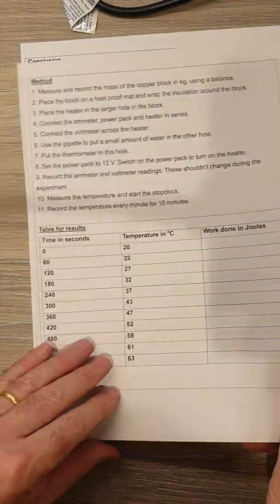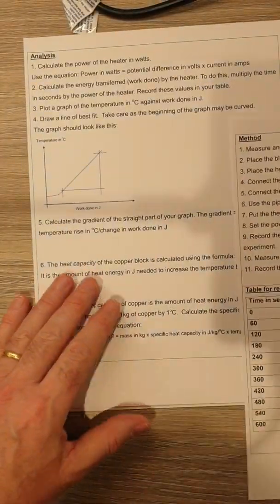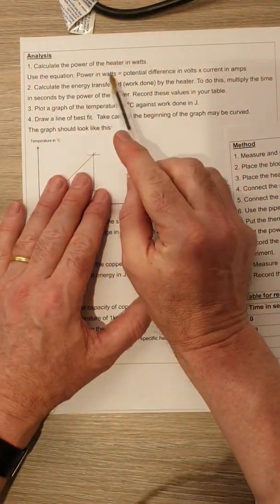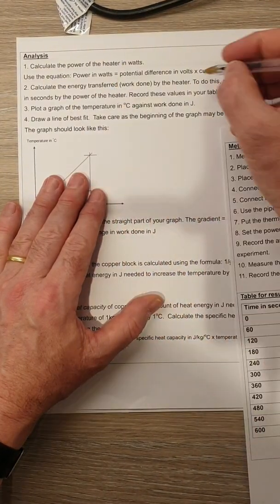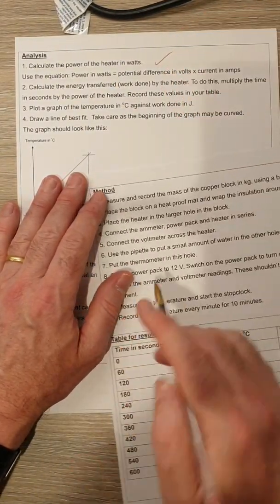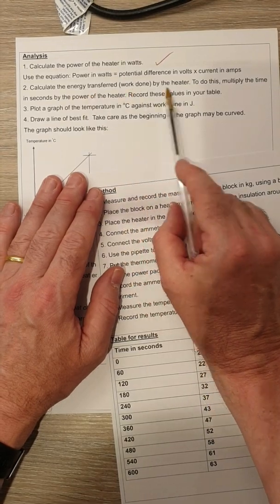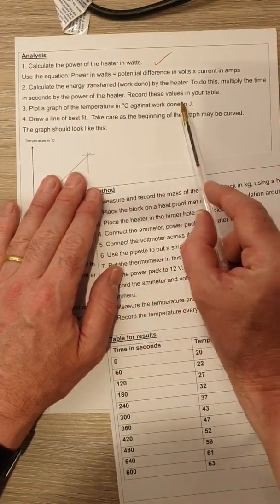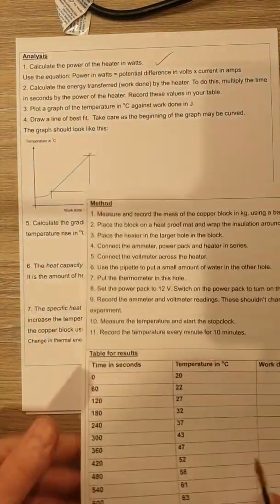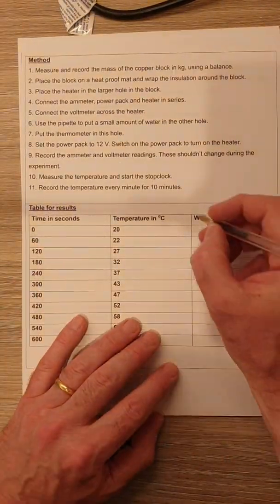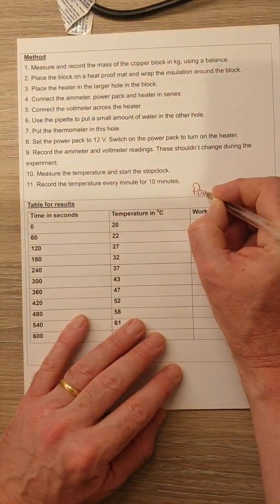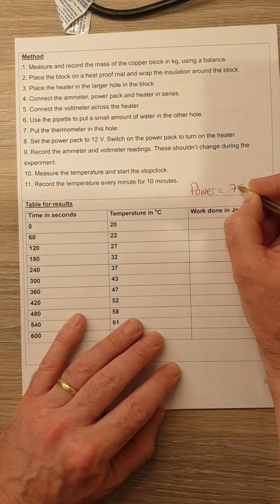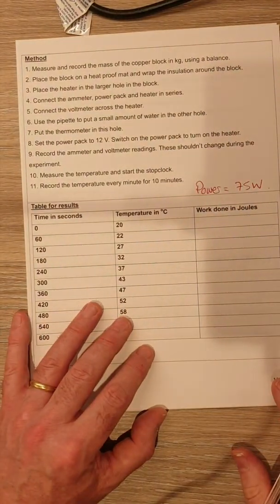Now that was the first thing we need to do, calculate the power of the heater in watts, and we've done that thus far. Next thing, calculate the energy transfer. To do this, multiply the time in seconds by the power of the heater and record the values in the table. So just for convenience, I'm going to write above here, the power is equal to 75 watts. That's what I worked out.